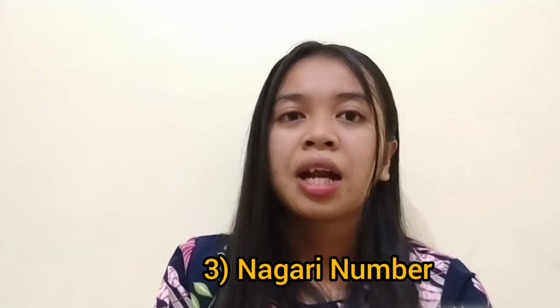And number 3, Nagari number. Nagari numbers are often mentioned by Al-Biruni as the most used numbers because many were sent to the Arab world. Nagari numbers are often called Devanagari numbers. Indian numerals spread to parts of the world between the 7th and 16th century AD and have spread to Europe at the end of the 5th century AD. Here is the form of Nagari number, and we can see the picture.